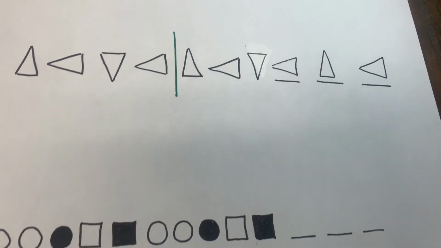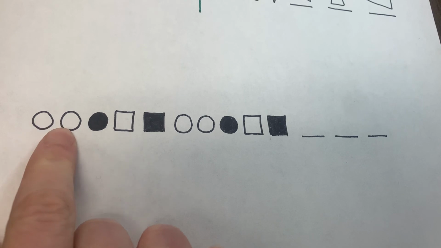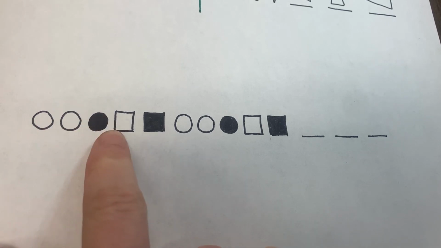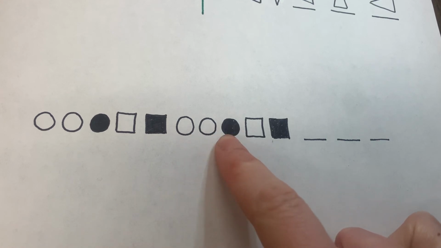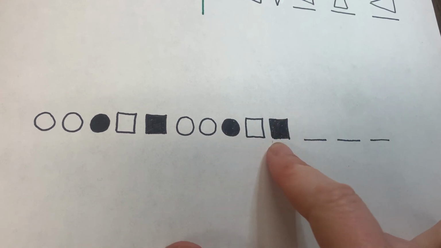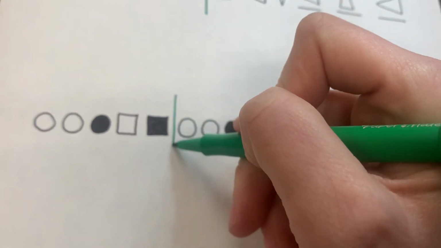Okay, last one, last example. Now this is another repeating pattern, except this time it has shapes and it has colors. So we have white circle, black circle, white square, black square, white circle, black circle, white square, black square. So it looks like the pattern repeats itself after the black square.